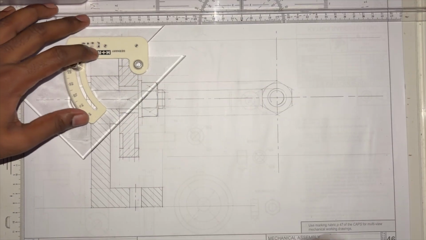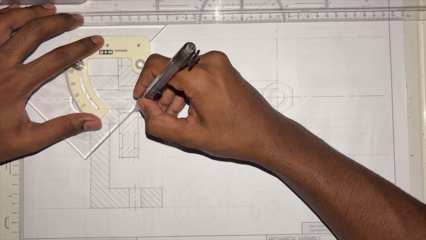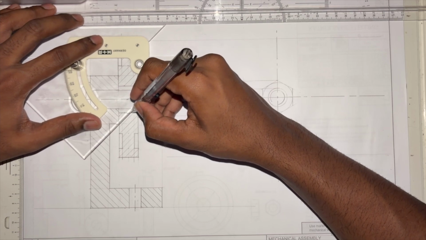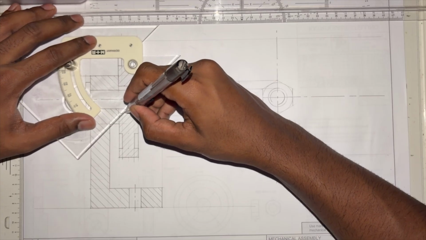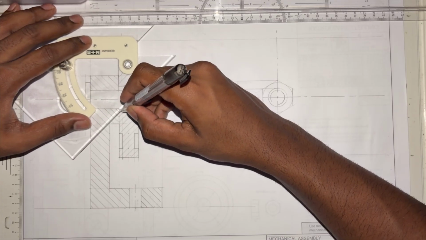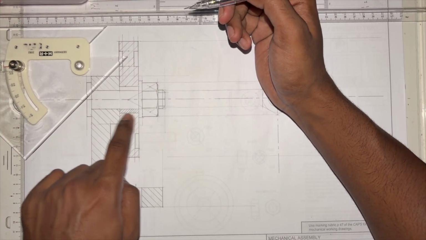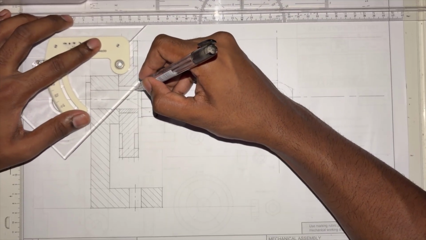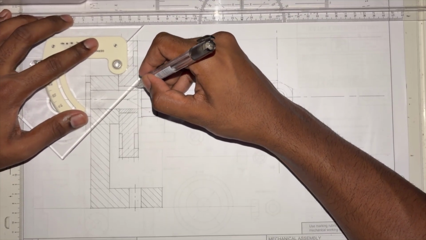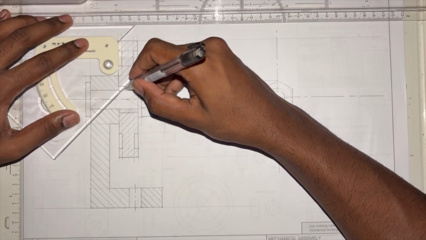Here's your answer. You can hatch the same direction, but your increments between lines, or your spacing between the lines, must be different. You need to adjust the spacing, right? So can you see now this is closer together than this, which tells the examiner that it's a third piece of material, a different piece of material.